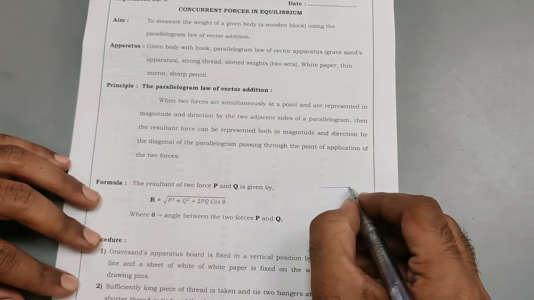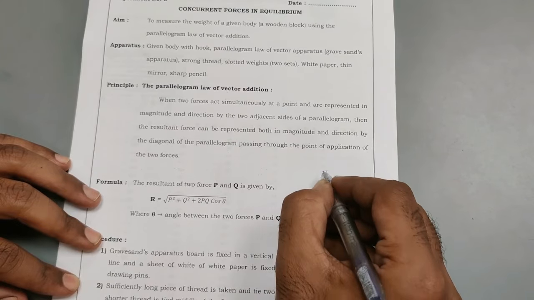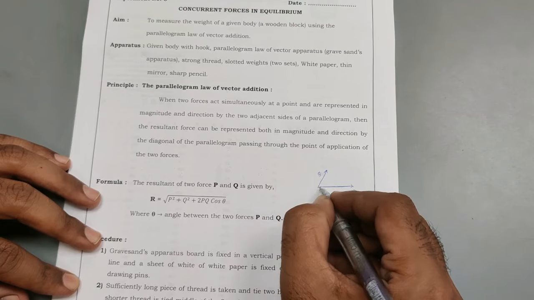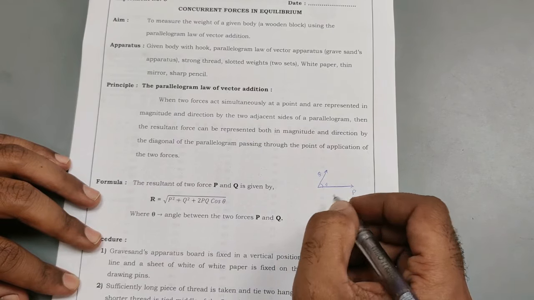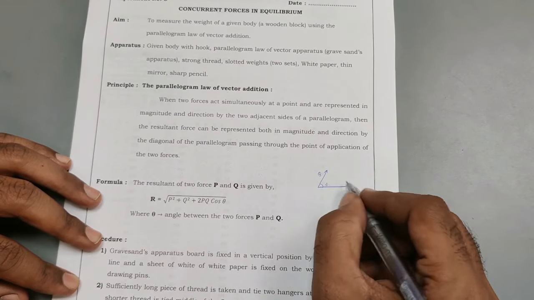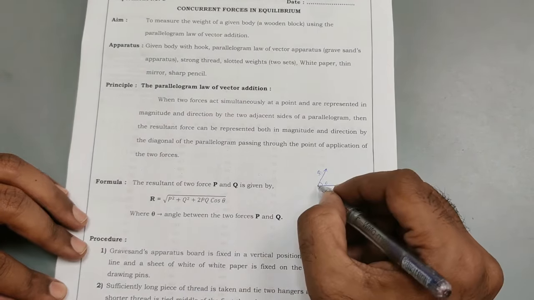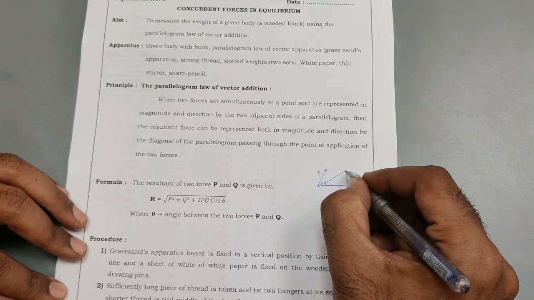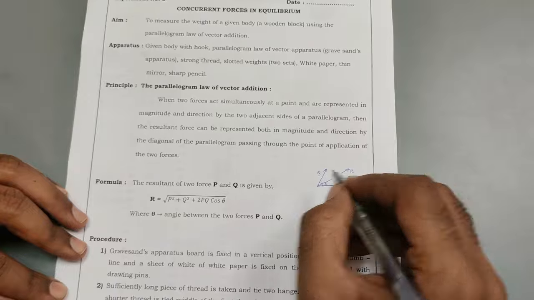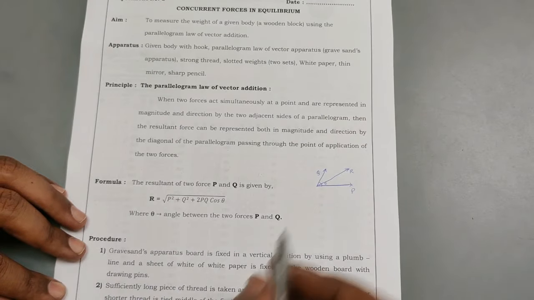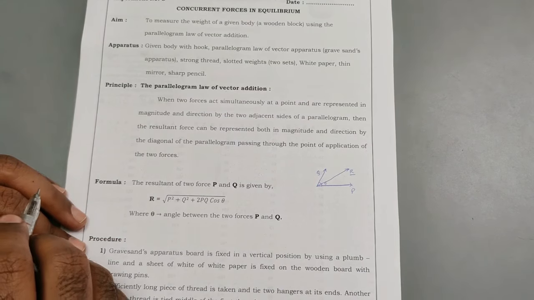If there are two vectors P and Q which are representing the adjacent sides of a parallelogram, acting at an angle theta, then the resultant of these two vectors, when we add P and Q, will be represented by the diagonal of the parallelogram, in both magnitude and direction. This is called the resultant of P and Q, and this is the parallelogram law of vector addition.